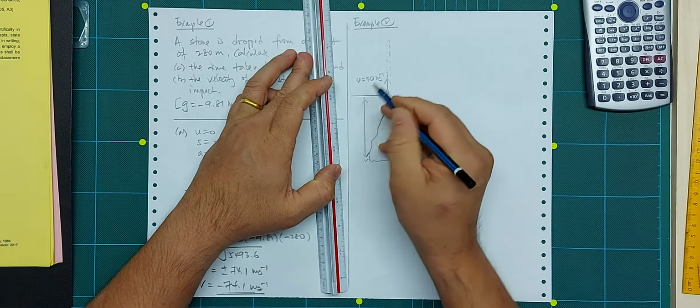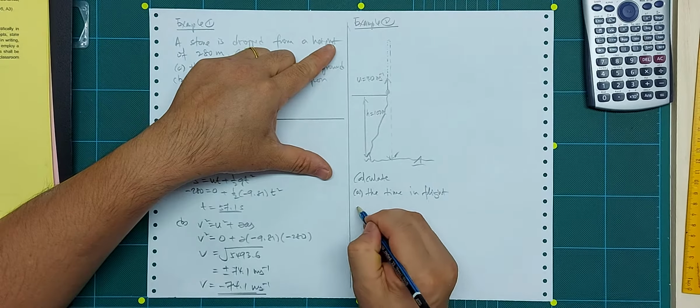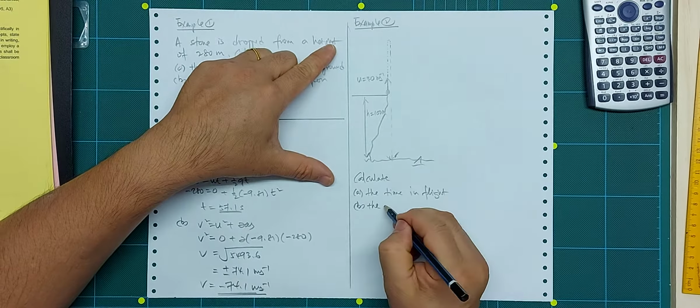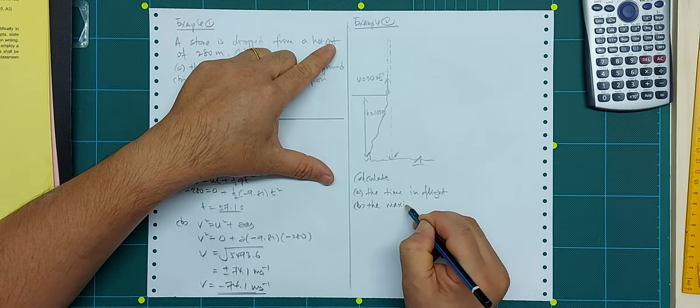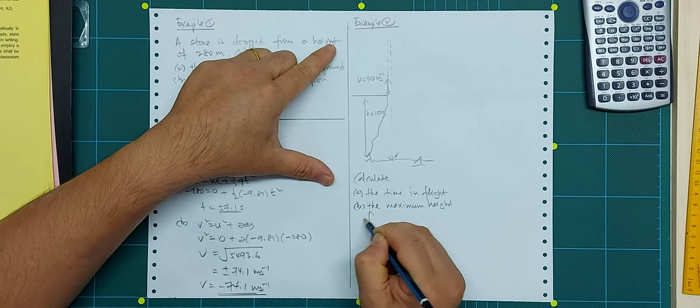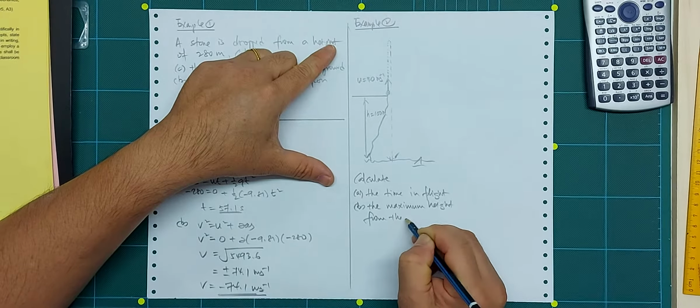Calculate A, the time in flight. What is that? Time in flight means from here until it reaches here. Okay, time in flight. And then B, the maximum height from the cliff.